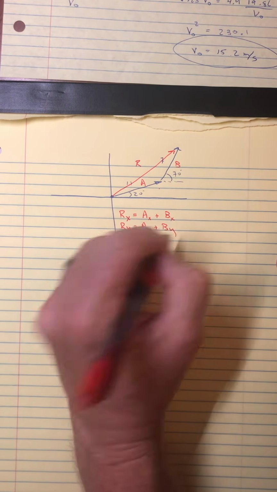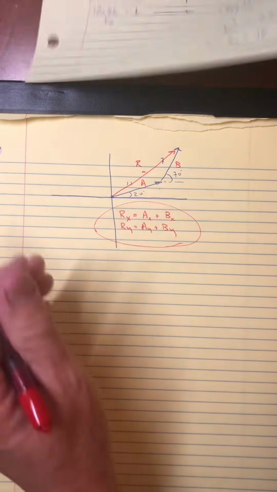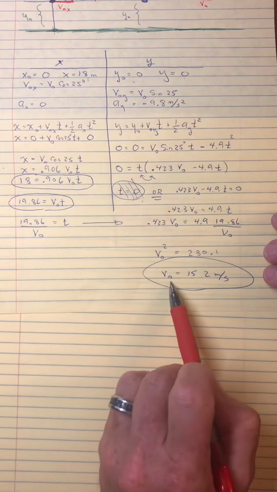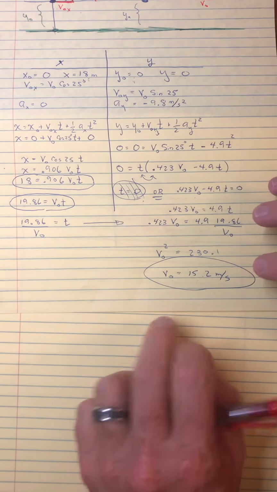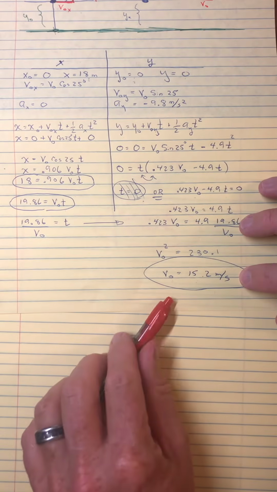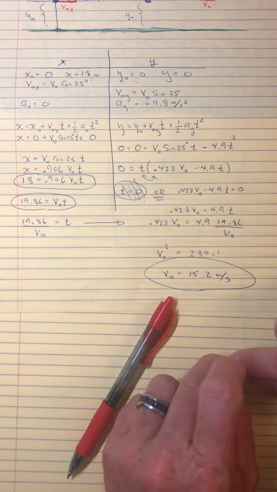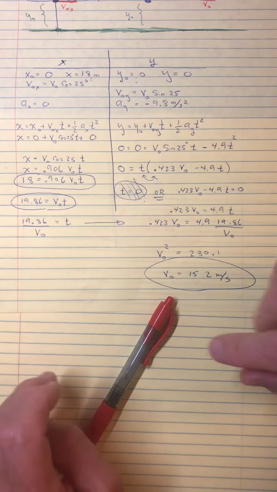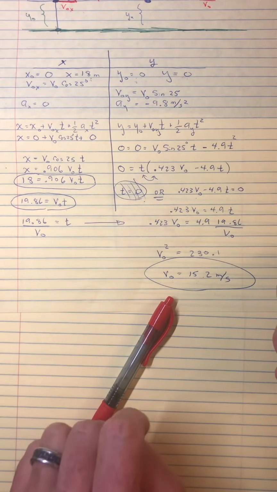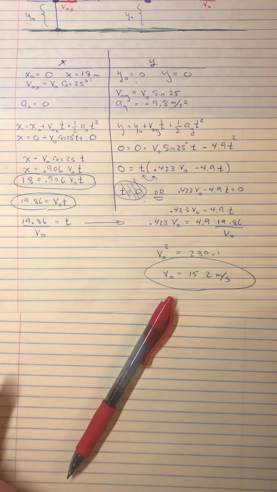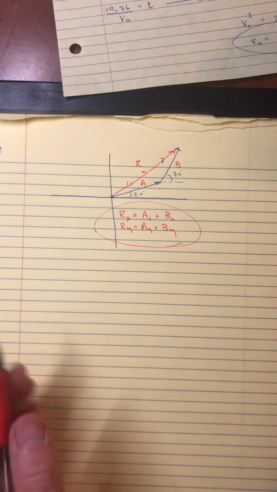Yeah, B, Y. So there was a little bit of work, but this was the resultant. And what I'm trying to say then is this speed relative to the ground really is the resultant speed. What I need to do then is take the speed of the quarterback relative to the ground, plus the speed of the ball relative to the quarterback, and then I can get the speed of the ball relative to the ground. So this is the result.